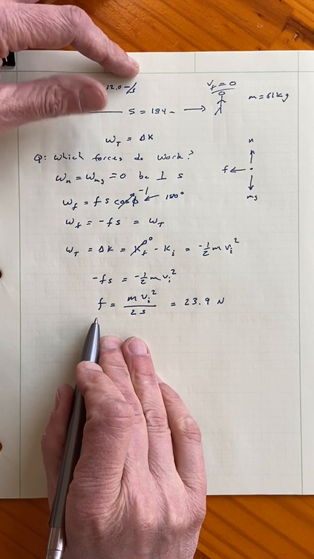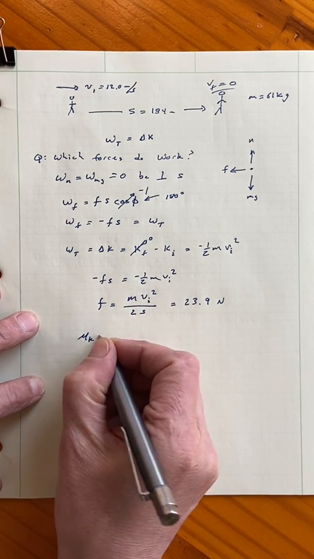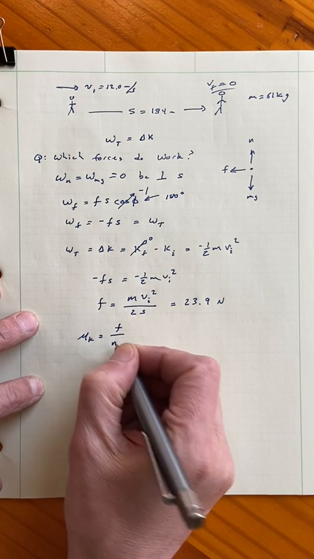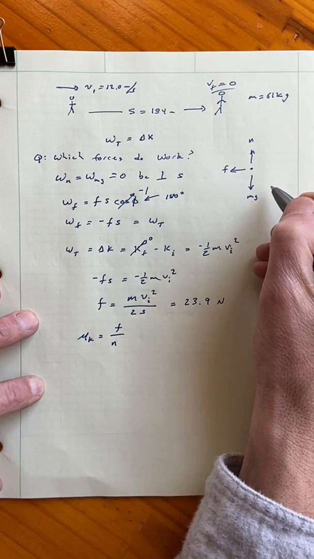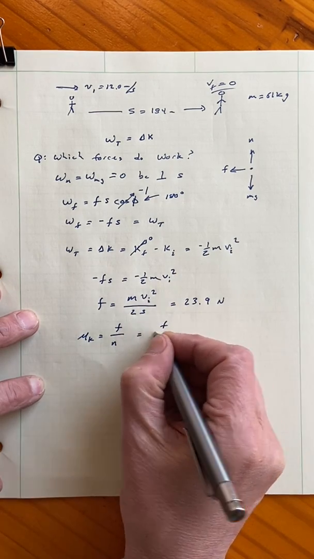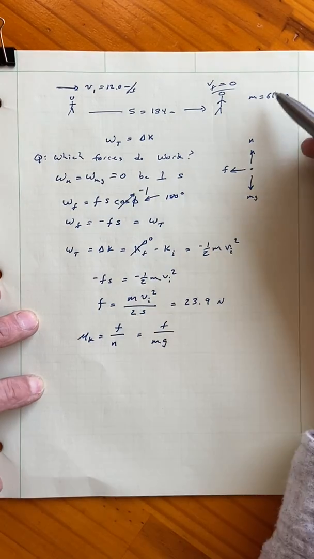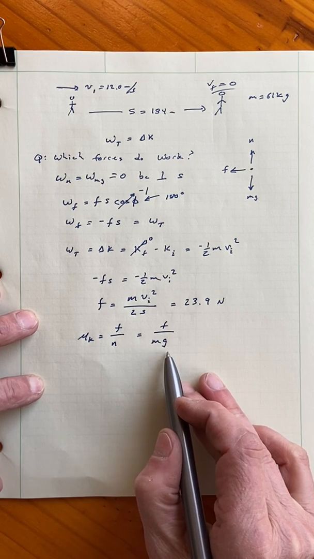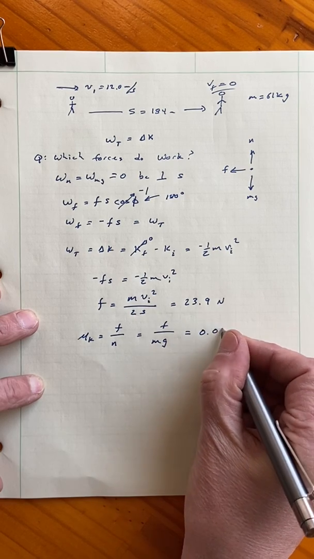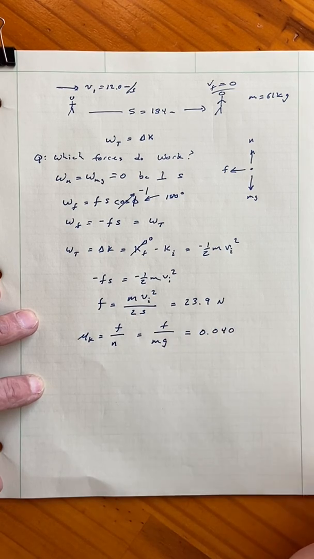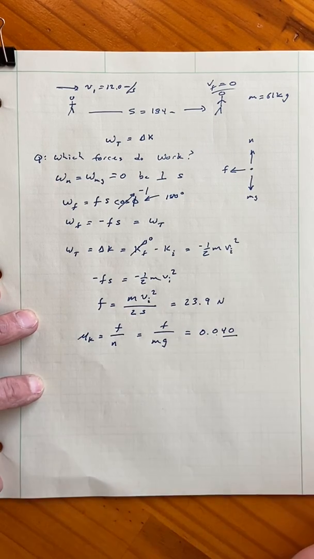But the question really asked about the coefficient of friction. Well, the coefficient of friction, you have to remember, is equal to the magnitude of the friction force divided by the normal force. And the normal force is equal to the weight, which is mg. So that's going to be the friction force divided by mg. So if you plug the friction force in here, and you plug the mass in here, and use 9.81 for our friend g, I think you end up with a coefficient of friction which is 0.04, and that has no units. And by the way, 2 sig figs, those zeros are placeholders.